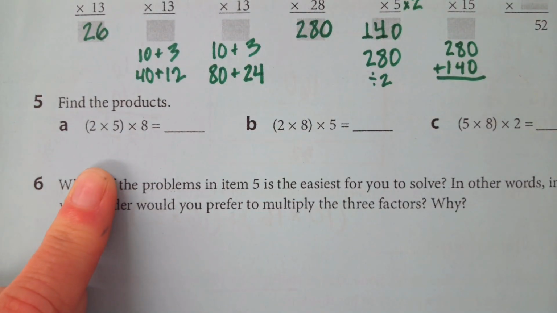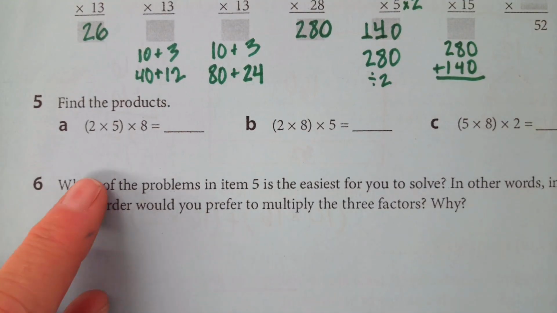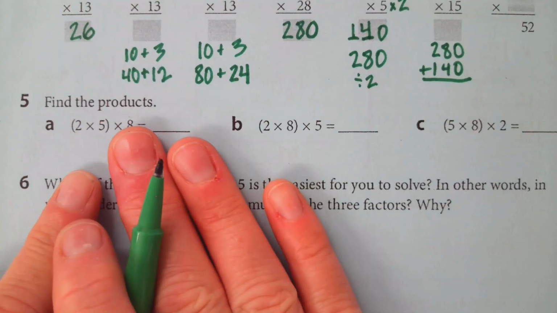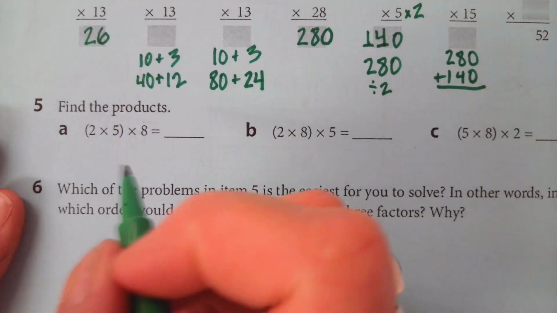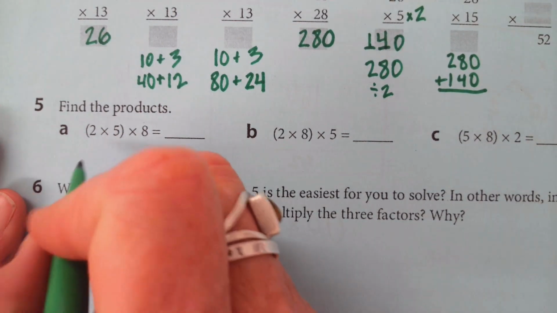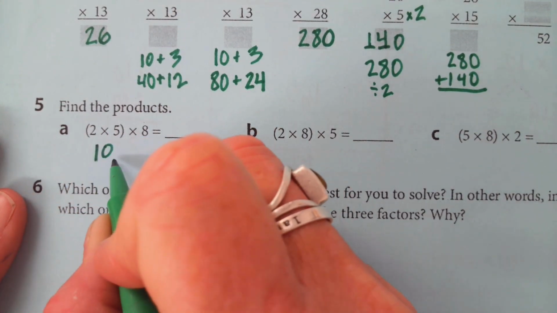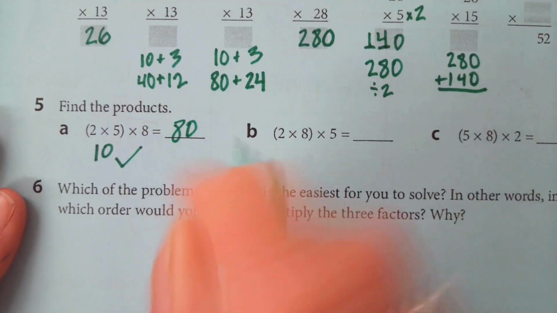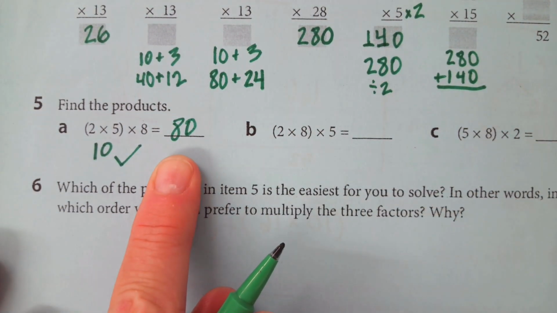I'm gonna freeze. Oh, I can't freeze on this thing. I wish I could freeze. Okay, you pause. I want you to try this and then come back and check your answer. Okay, hit pause. And play. And I bet we have a match.